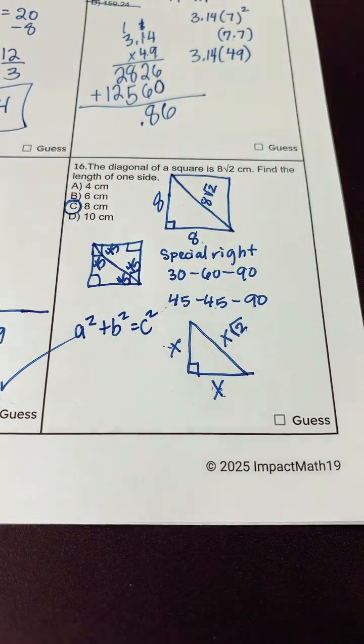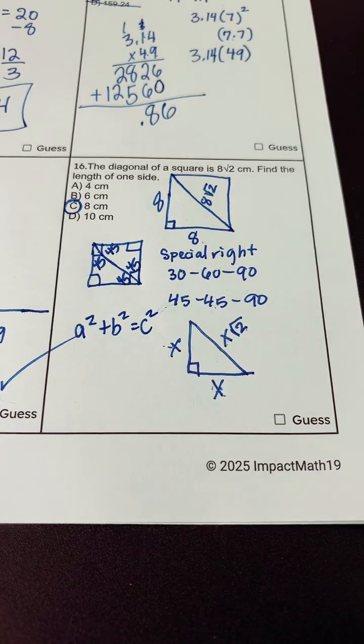Oops, you guys, my phone is going off. Give me just a second. Let me get that timer.